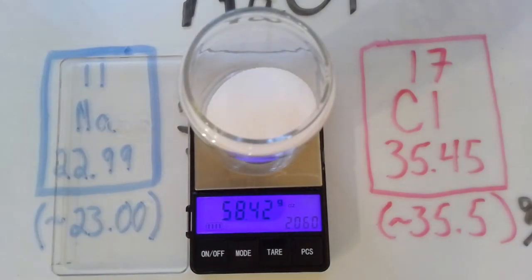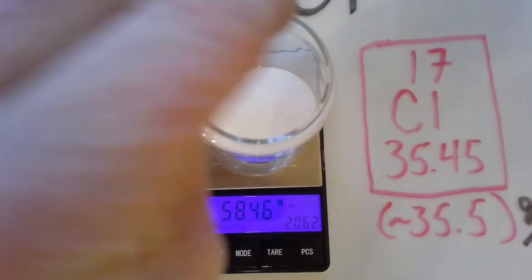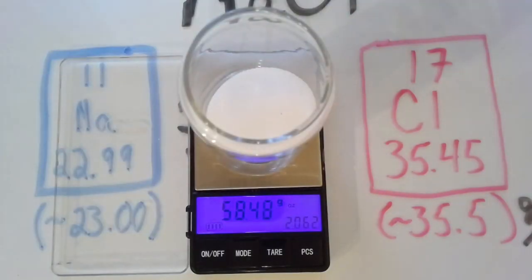And we came really close there to 1 mole of it. Sprinkle in a few more grains of salt. We should get right around what we're looking for. So we're sitting right around 58.5 grams of salt.